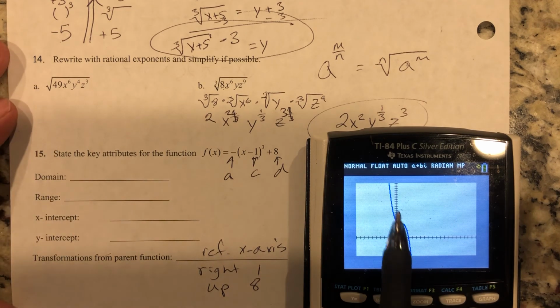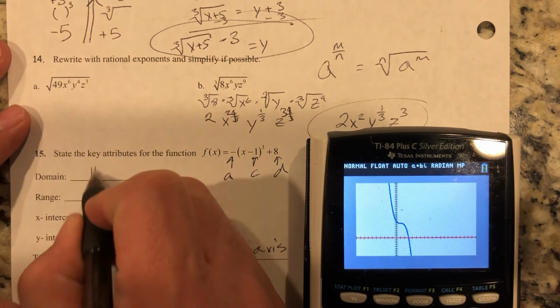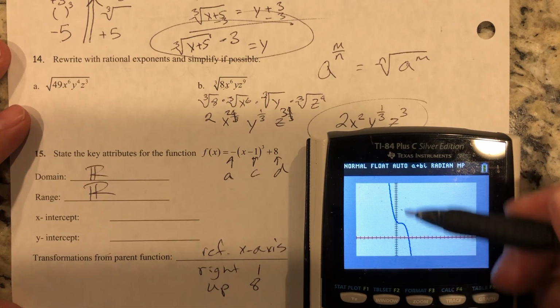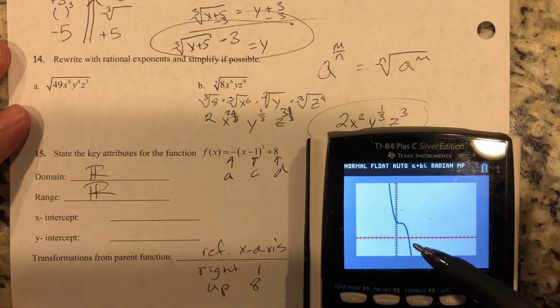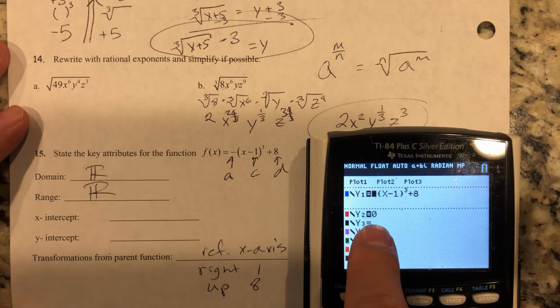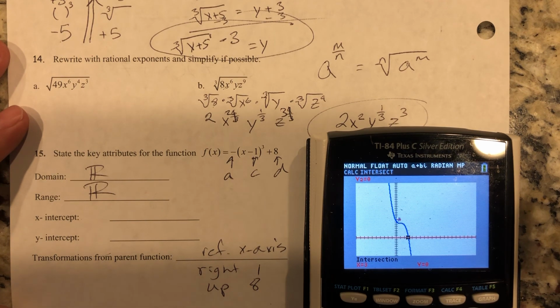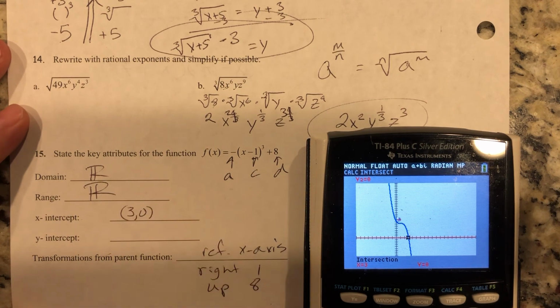The domain, it goes to negative infinity, positive infinity. So the domain is all reals. The range is also all reals. It goes negative infinity to positive infinity. And then it wants the x-intercepts. So that one right there, you can kind of see clearly that it does pass 3. If you wanted to find the x-intercept, again, y2 is 0, and then I just find the intersection of that, and it does give me 3, 0. So the x-intercept is at 3, 0.